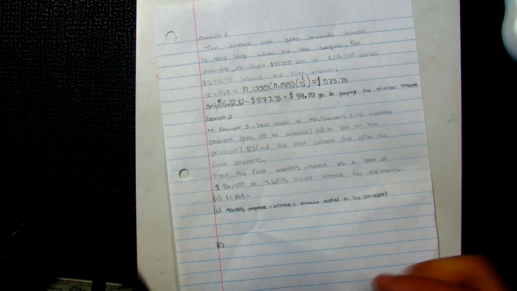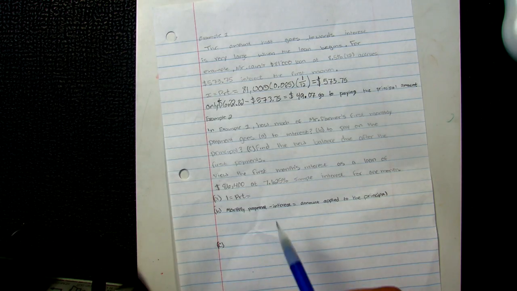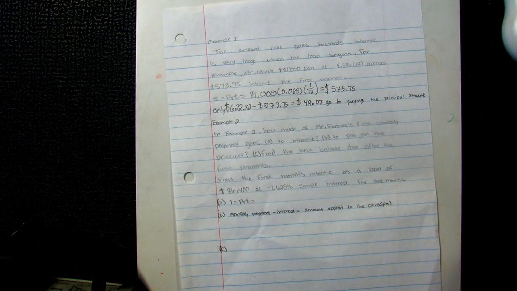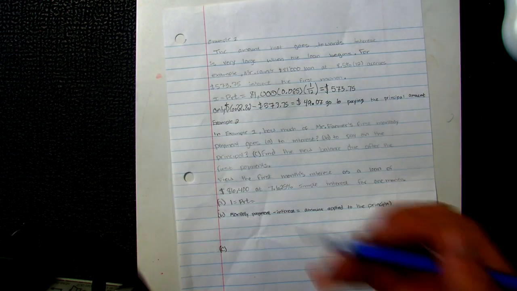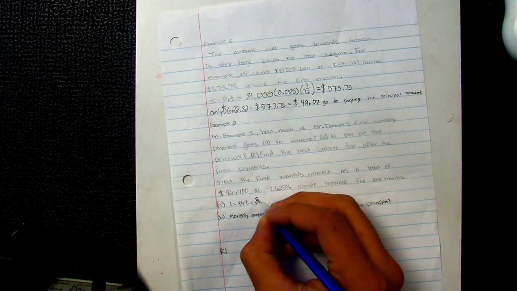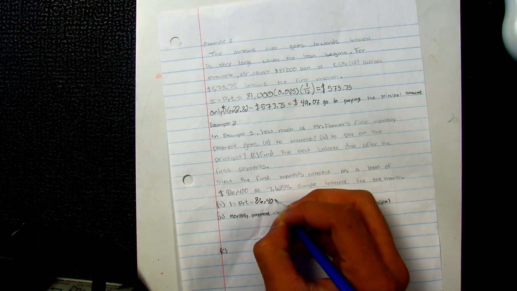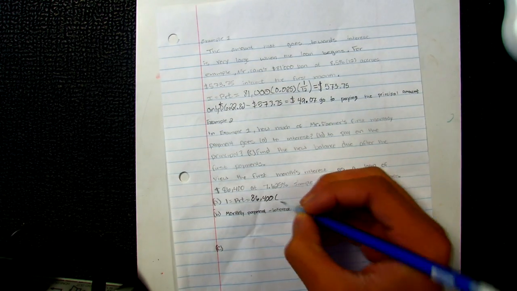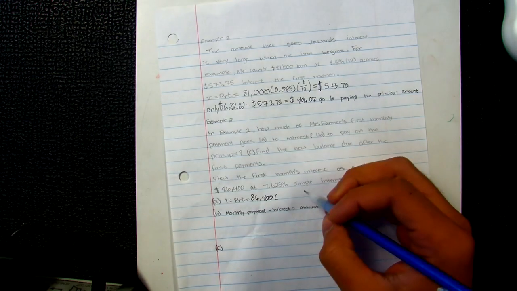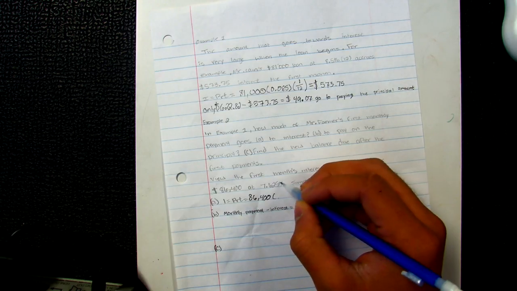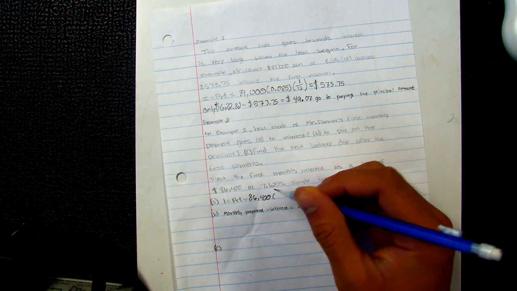So we're going to use interest equals principal times rate times time. We'll put down what they told us, which was the $86,400 times the simple interest. So we're actually going to move our decimal over on that one.